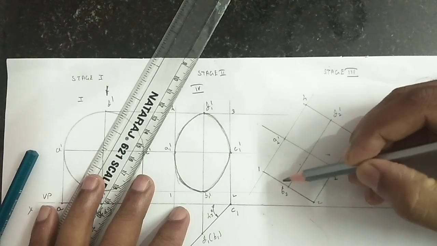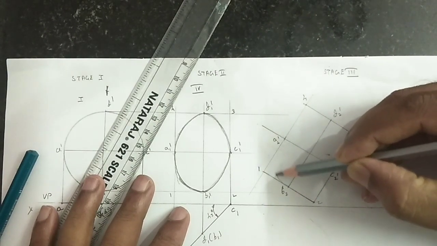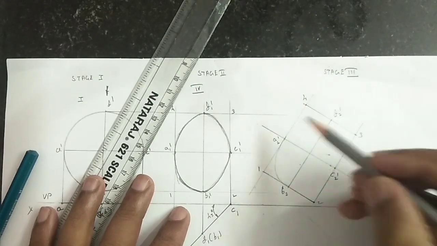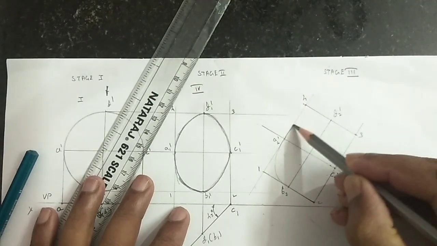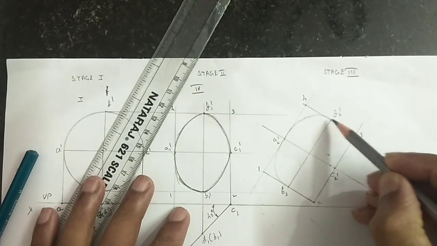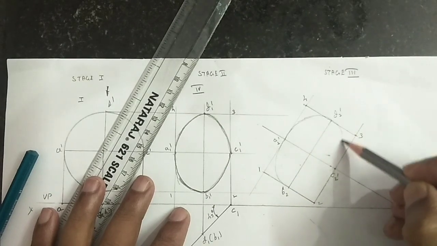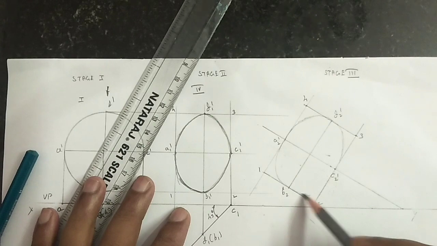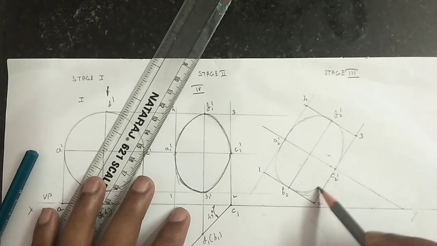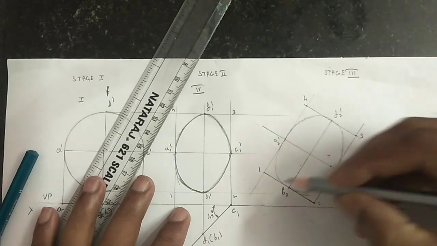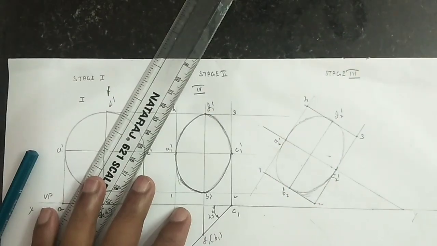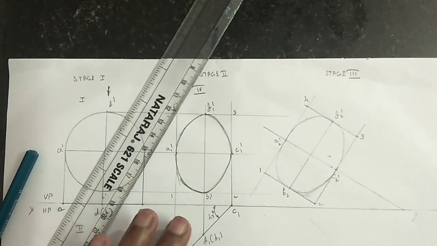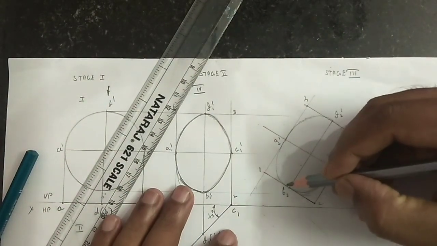It looks like an ellipse shape. First draw it lightly, and after that, take an HB pencil and darken it.